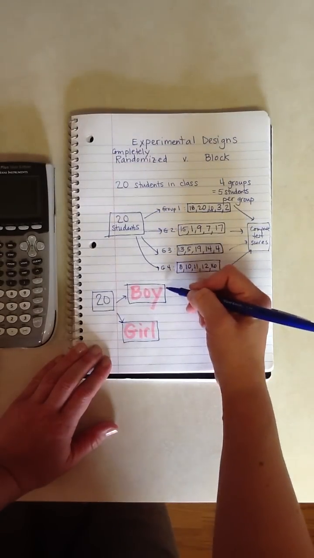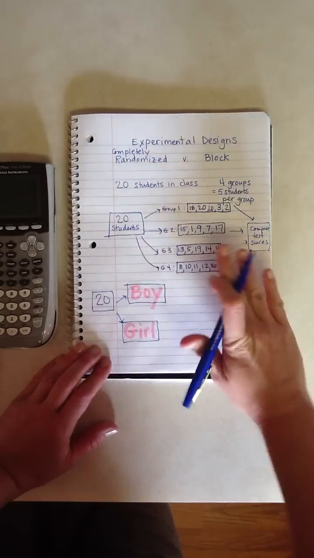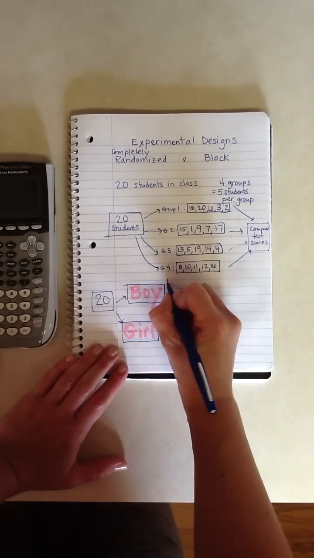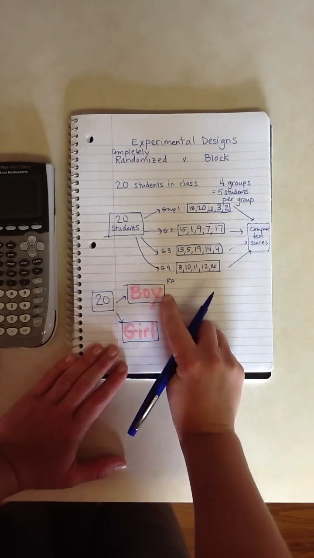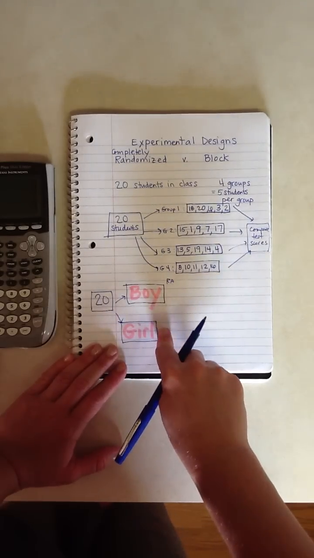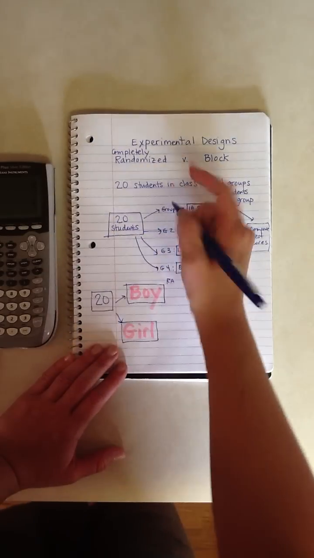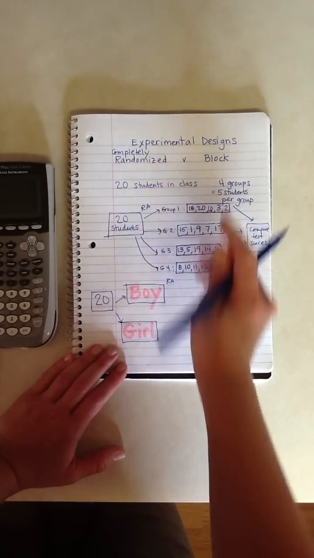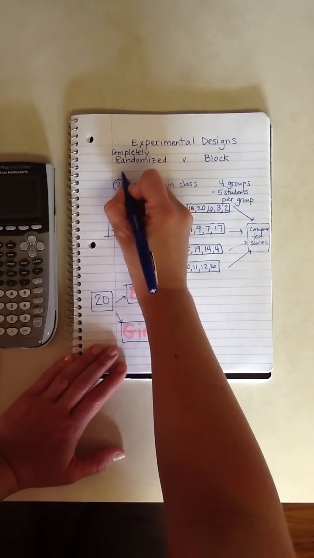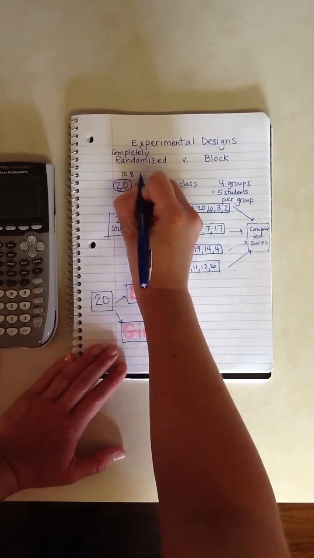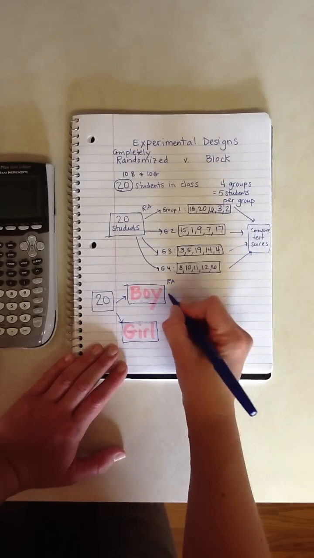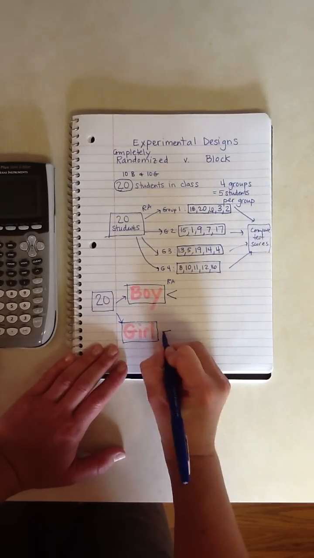After I put them into their separate groups, boys and girls, I will randomly assign which group they will go in. Maybe the boys will be in 2 groups and the girls will be in 2 groups, versus just taking 20 and randomly assigning them right away. So to make this a little easier, let's pretend that there are 10 boys and 10 girls.